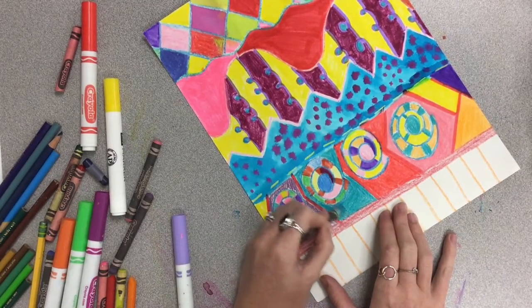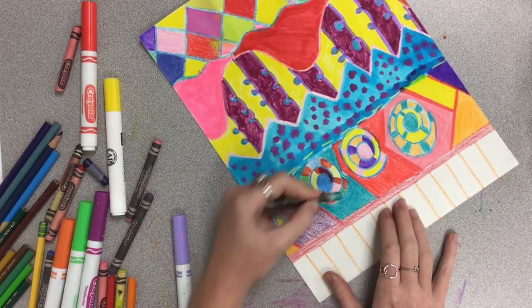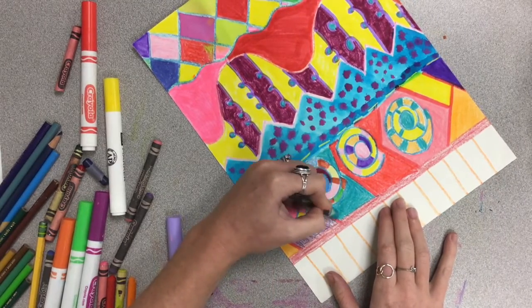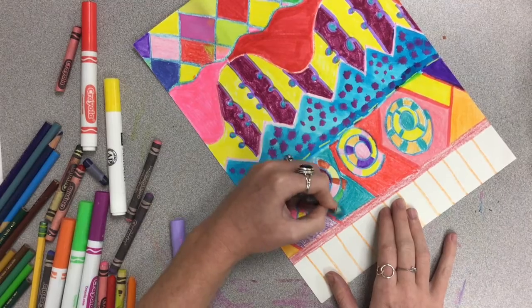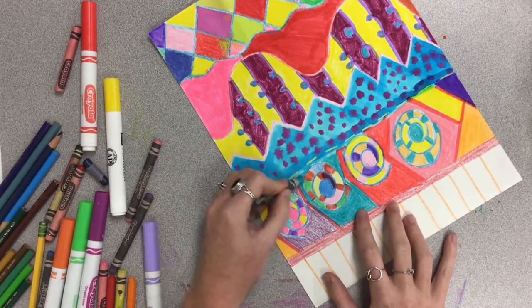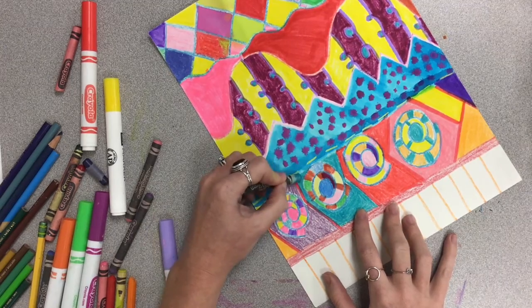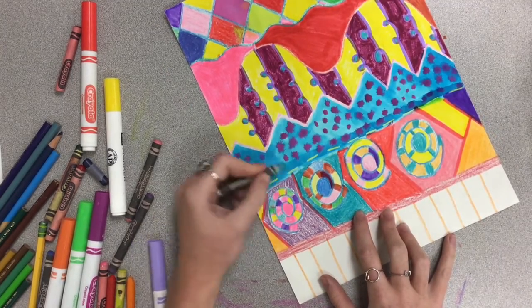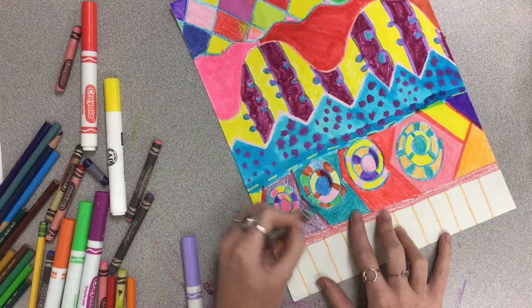Making sure all those white spaces, sometimes it's those little teeny tiny ones, and if you can't get them all, that's okay. Just do your best. That's what we ask, is that you always do your best. It's okay if you make a mistake, as long as you're trying your best.